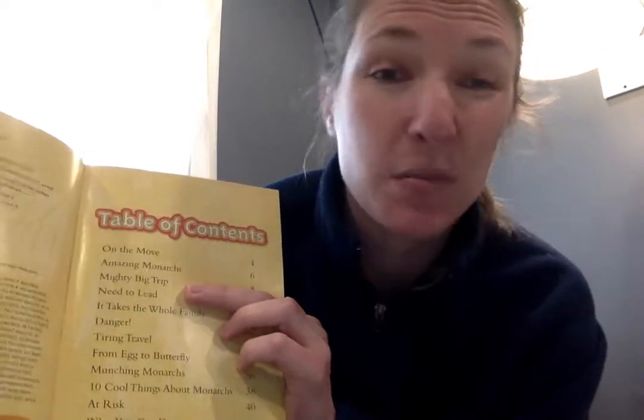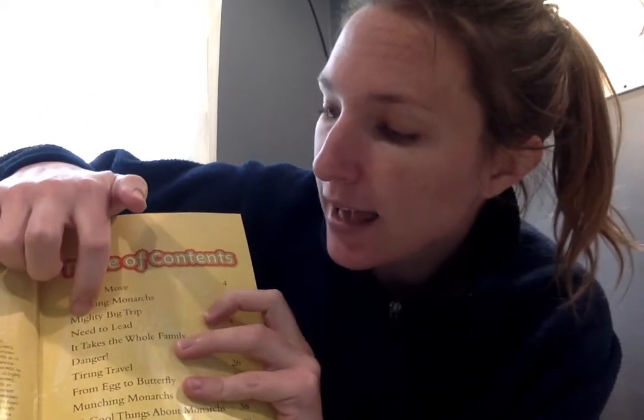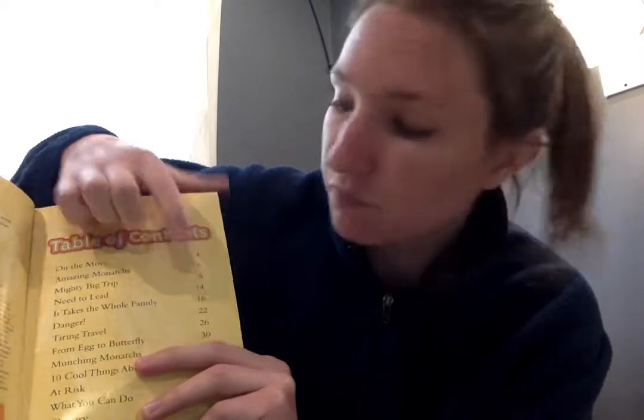So if you wanted to learn about a mighty big trip, if you wanted to learn about how they migrate, remember we talked about how butterflies migrate in the winter? If you wanted to learn about that, you might say mighty big trip. Right? That seems like it might be a big, long migration. And you're going to go to page 8 to learn about that.